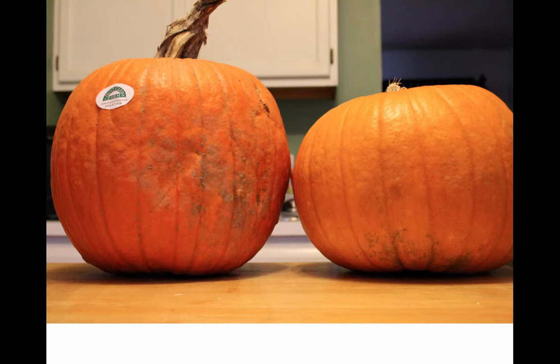Here are my two pumpkins that we use with our students. As you can see, the pumpkin on the left that has the little sticker is clearly much taller than the pumpkin on the right. My student said that pumpkin A, the pumpkin on the left-hand side, was a darker orange than the pumpkin on the right-hand side. It was really light orange. And you can see that one had a stem and one didn't have a stem.